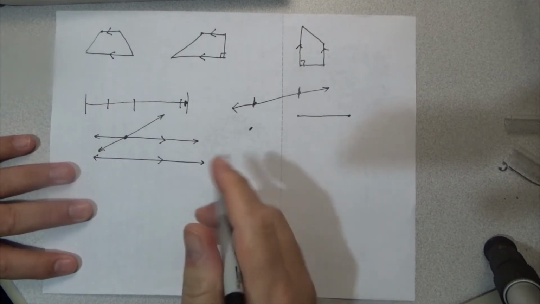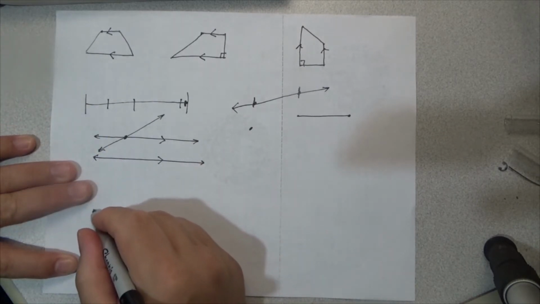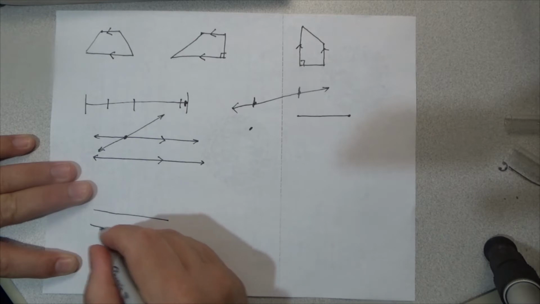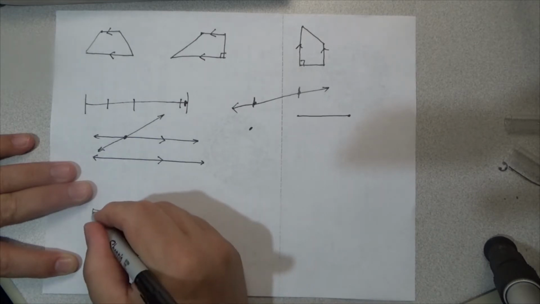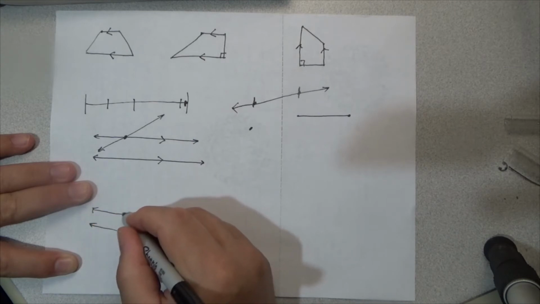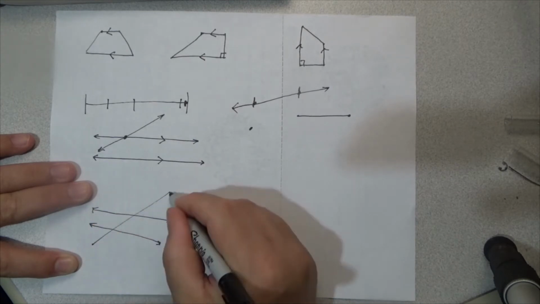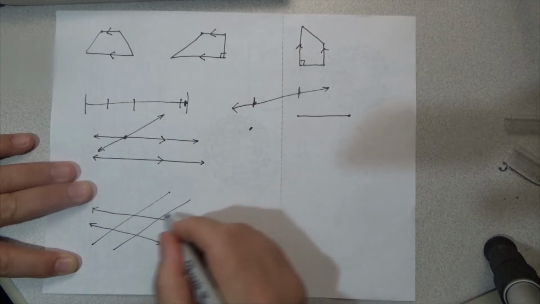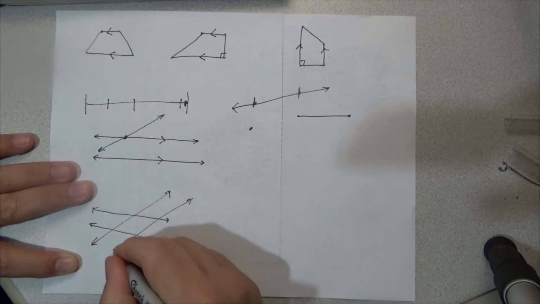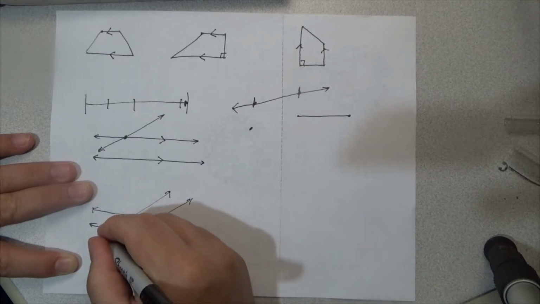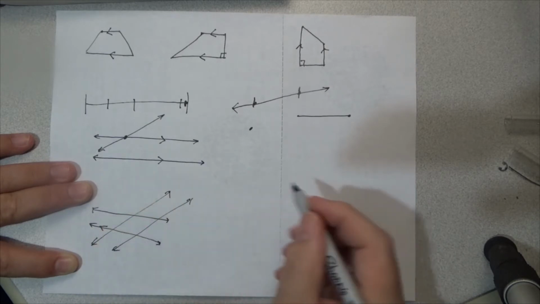For example, let me draw a couple more. Okay, so let's see. We have that line and that line. Oop, that's terrible. They should be parallel. Let's say we have another line going that way and that way. Now the first set of lines is parallel, even though it's terrible parallel lines.